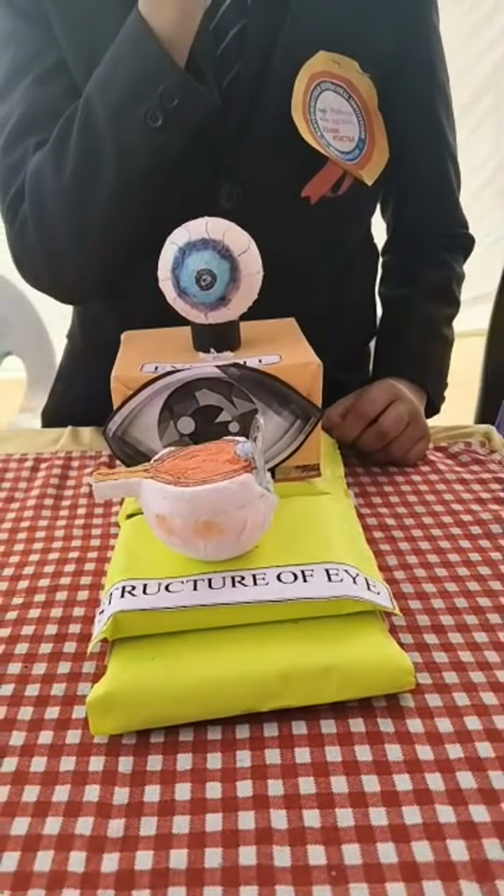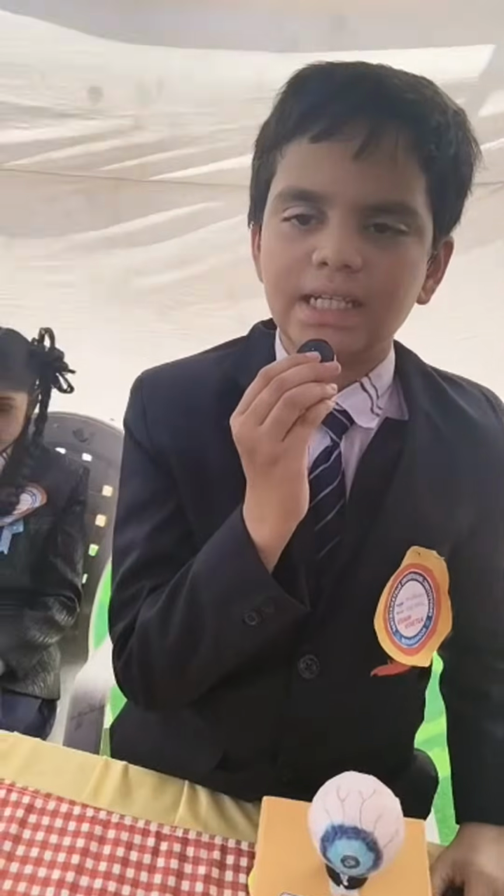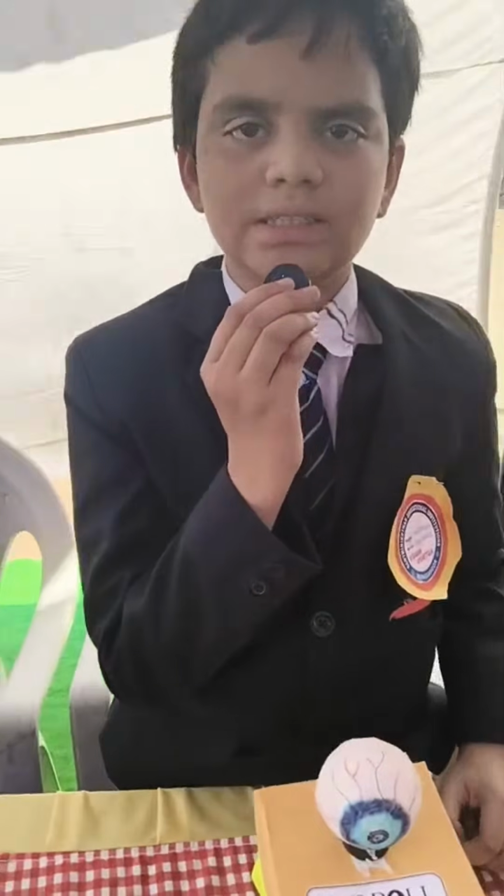Welcome to our school Science Fair, Vignan Kshetra. Today I am going to explain about eyes. Eyes are the organs of sight. The eyelids and the eyelashes protect them from dust. The black spot in the center of the eye is called pupil. The colored circle is called iris.